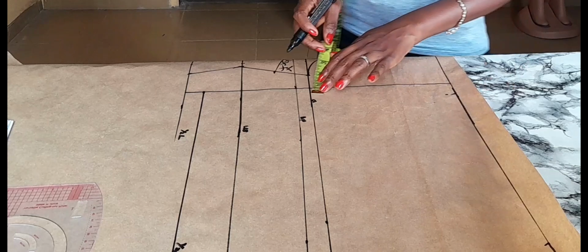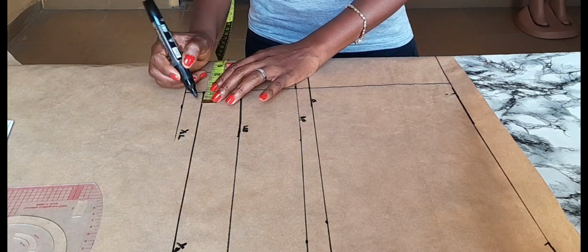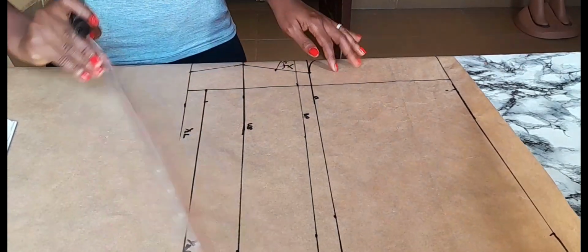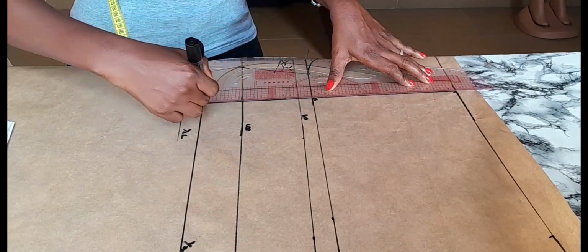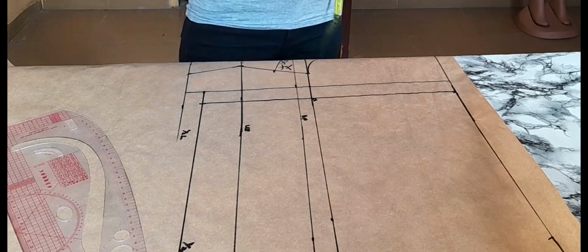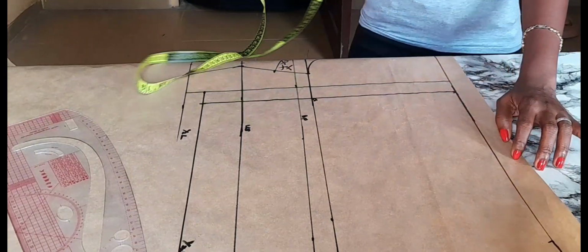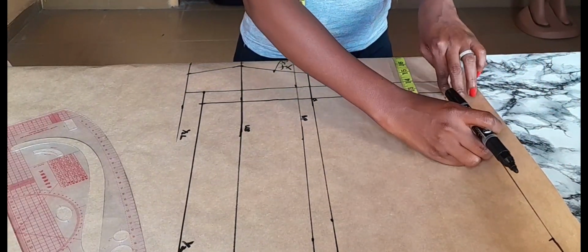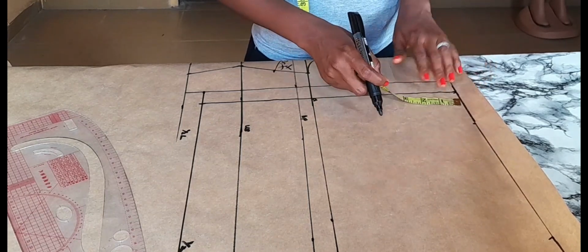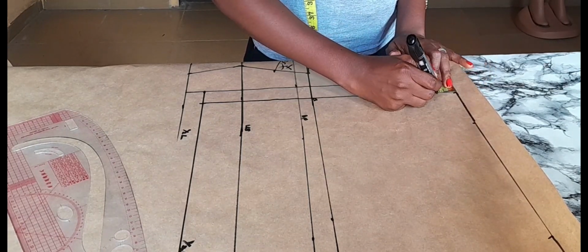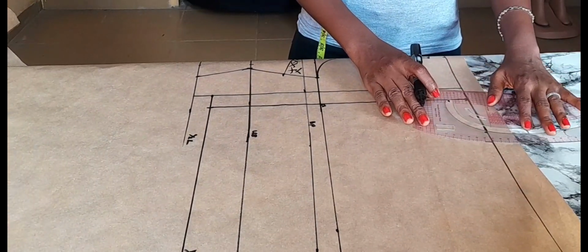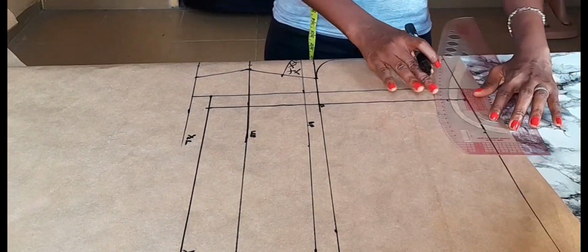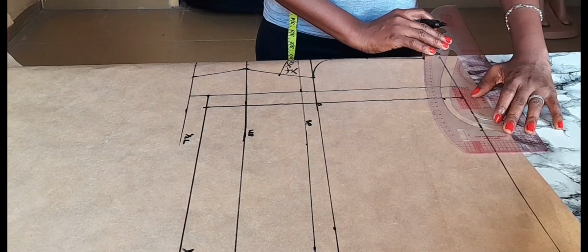Then I like to mark the zip allowance. I'll be using an inch for the zip allowance. So I'll draw a straight line to indicate the zip allowance. And then from the zip allowance, I'll locate the neck for the back. I'll be using 3 by 1 inch. And then I'll place my curve rule to mark it out. Just place it the way I am doing, then you'll be able to get it perfectly.